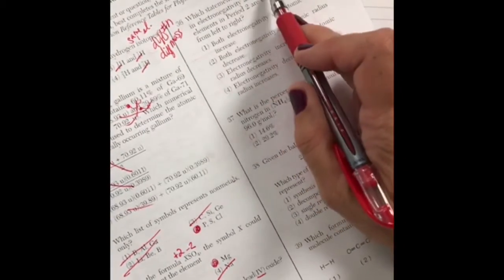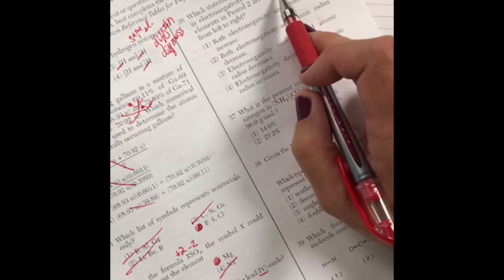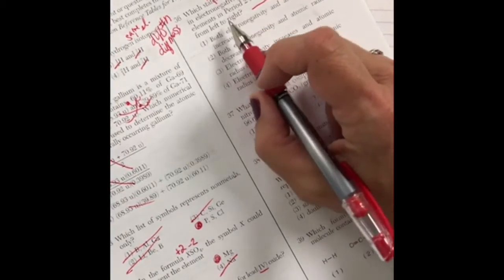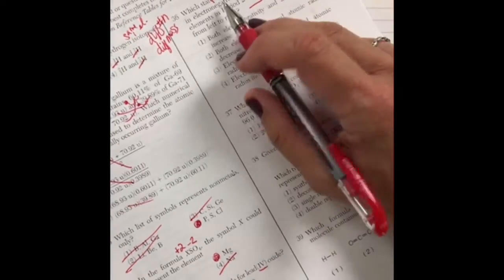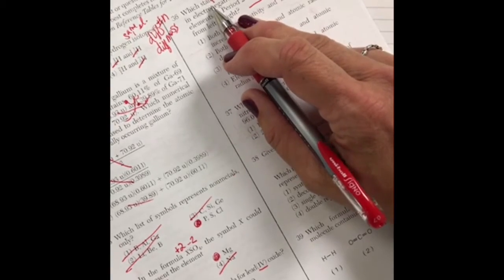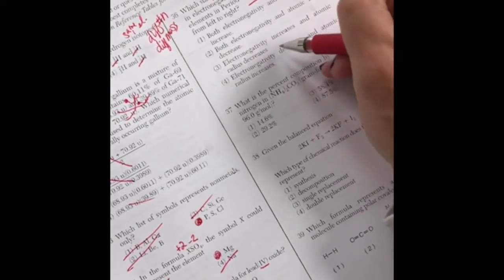Okay, which statement describes the general trends in electronegativity and radius as the elements in period 2 are considered left to right? So as you go across the table, electronegativity definitely increases because as you go across, you're going from left side losers to right side gainers, and they're good at gaining because they're stronger at attracting electrons. And then the radius gets smaller as you go across, because as you go across, there's more and more protons in the nucleus pulling those electrons closer. So electronegativity goes up, atomic radius goes down. There's my choice.